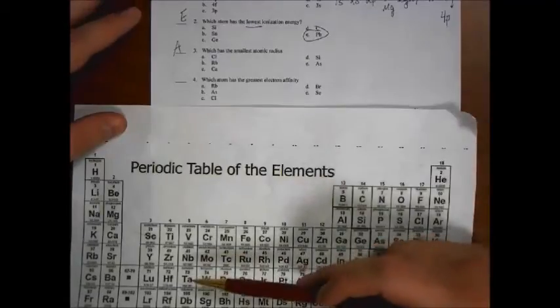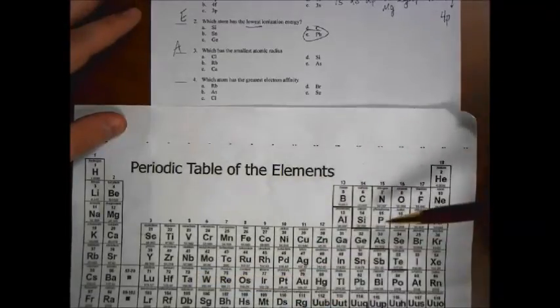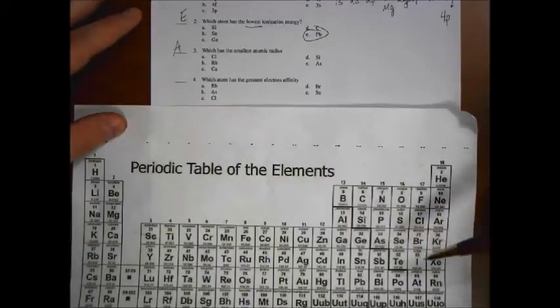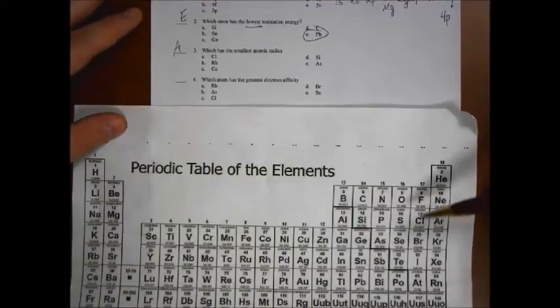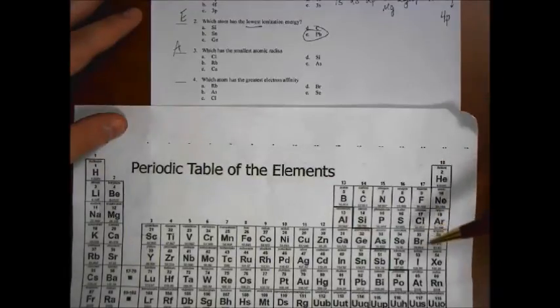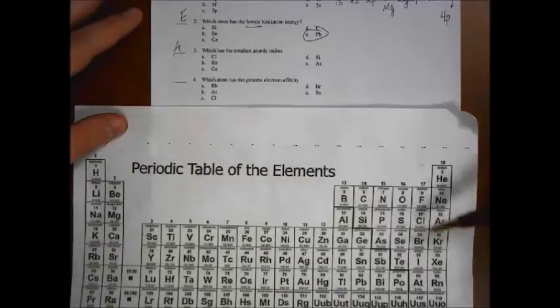So we can basically get rid of rubidium right away. Arsenic is to the left of chlorine, so that's not going to be the case. And then selenium is also to the left of chlorine, so it comes down to chlorine and bromine. And in this case, chlorine has the highest electron affinity. We know that because chlorine becomes a negative ion more favorably than bromine does.